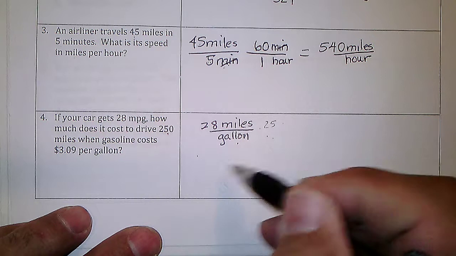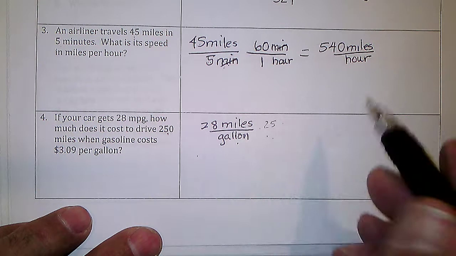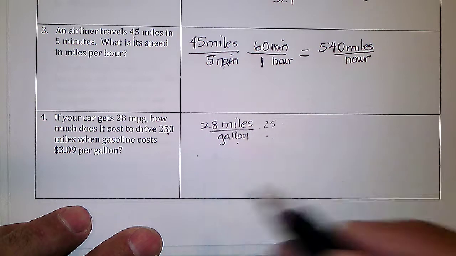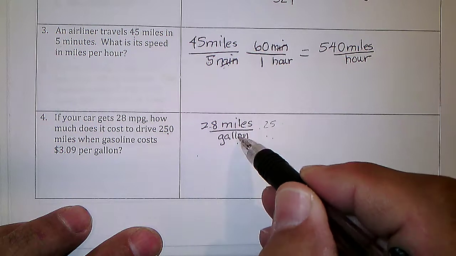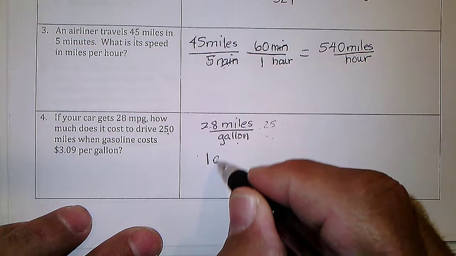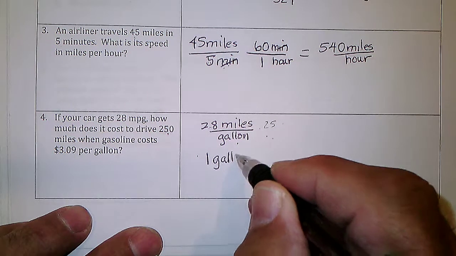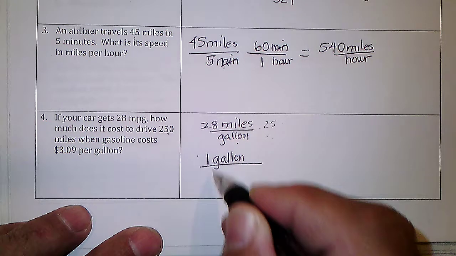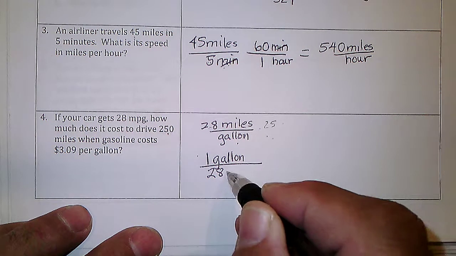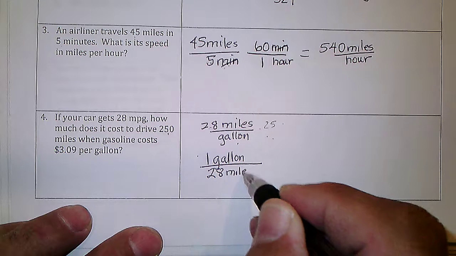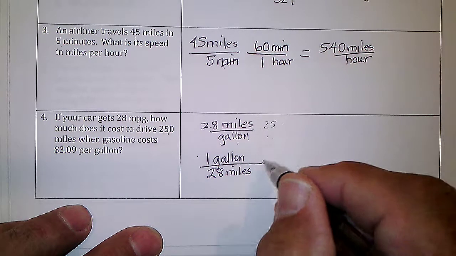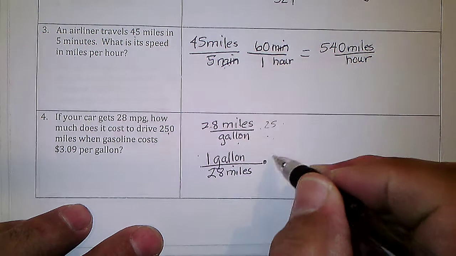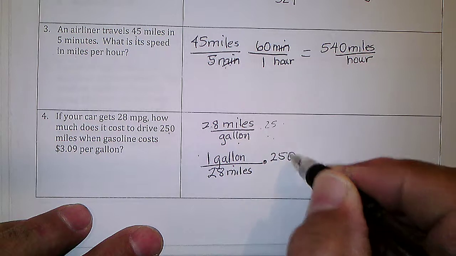Well, I want to know how many gallons it will take to go that far. So I'm going to turn this one over. Instead of 28 miles per gallon, that's 1 gallon goes 28 miles. And then I'm going to go times 250 miles.